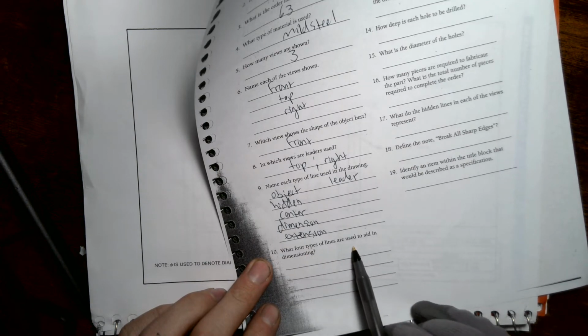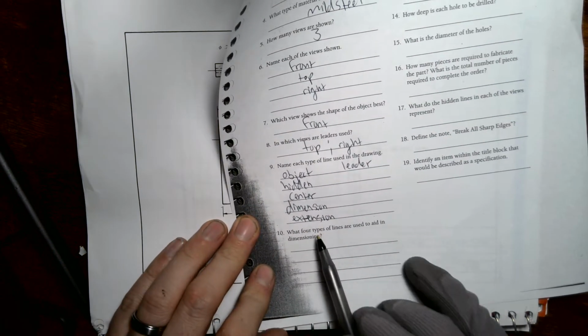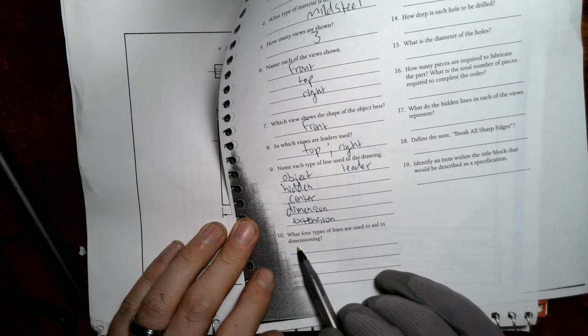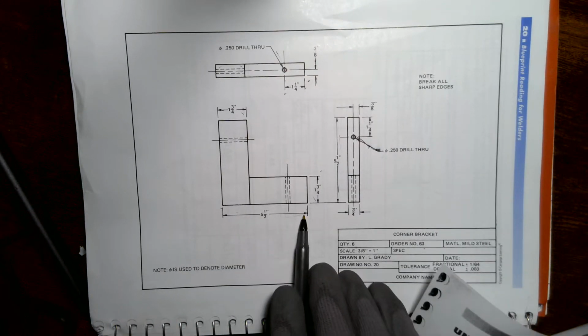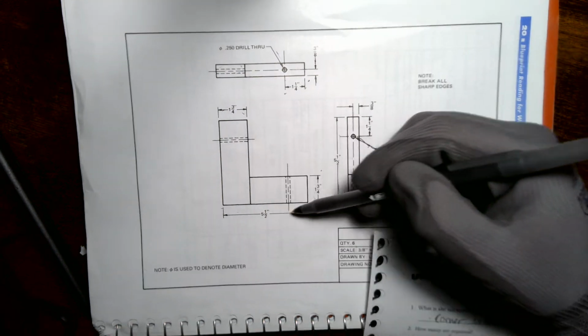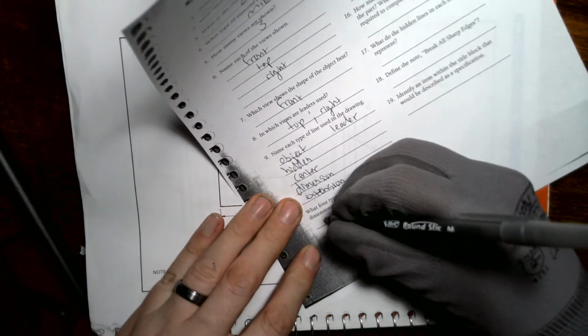What 4 types of lines are used to aid in dimensioning? I really hate the wording on this question. You can argue that all of these lines aid in the dimensioning. So I take it to where it's not literally saying the dimension of the part. What aids in the dimensioning of that part? Well, what aids in the dimensioning is the object lines because we can see the outline of the object. So I'm going to put object as 1.